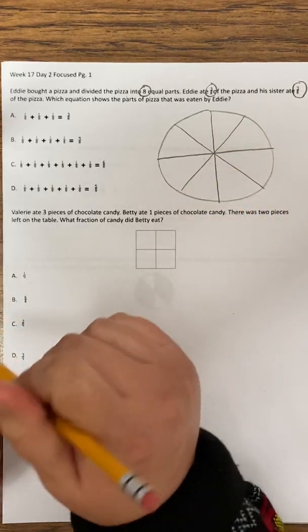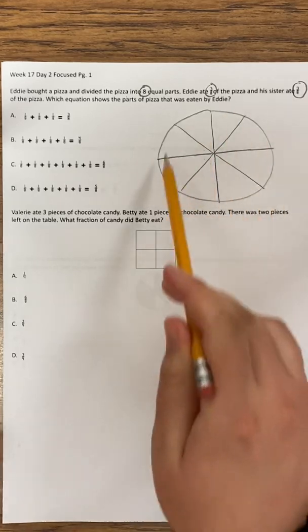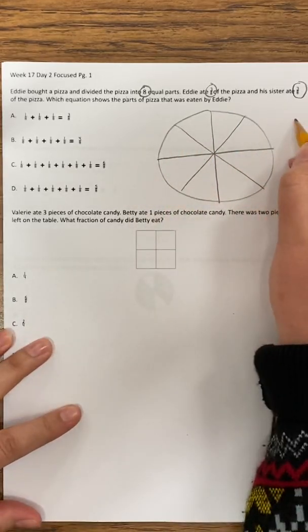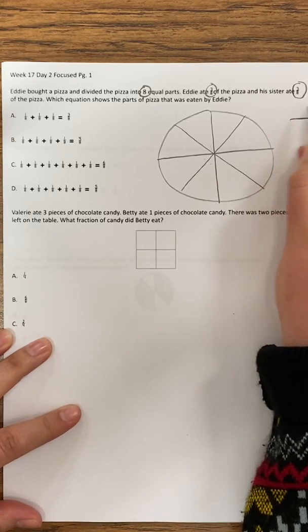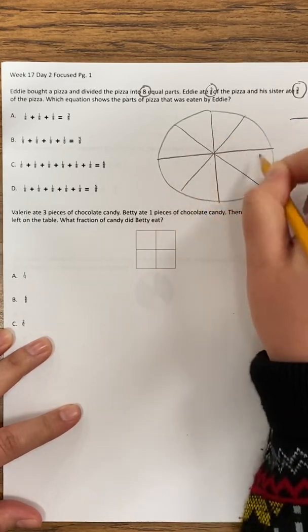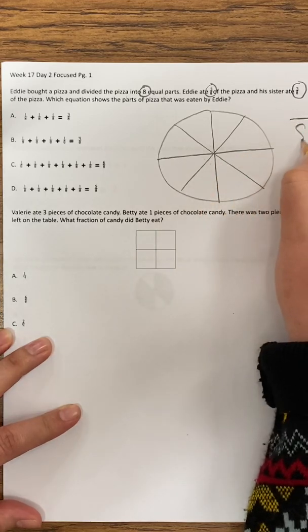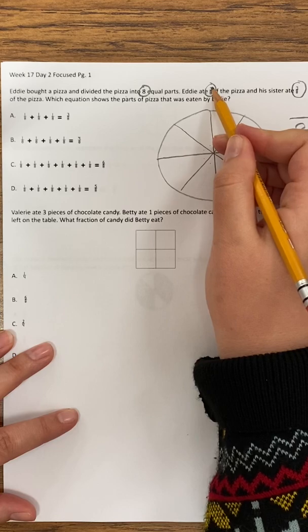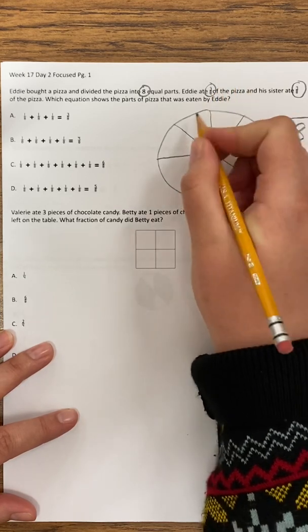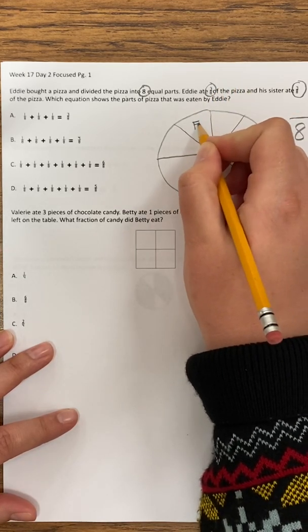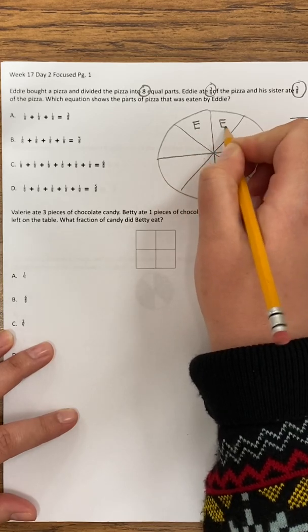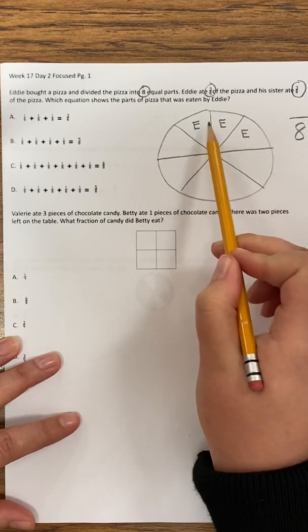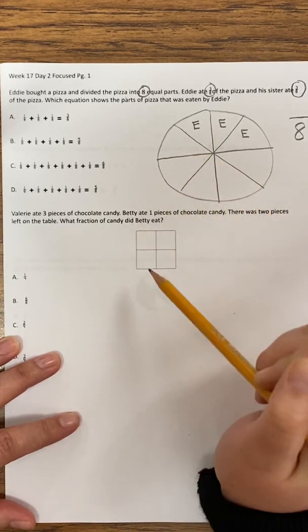Okay. Because remember, the total amount is going to help us with the denominator. So our denominator, boys and girls, that's the bottom number of this line. It is the total amount that's cut into, which is 8 pieces. So we have Eddie ate 3 out of the 8 pieces. So I'm going to put E for Eddie for 3. So E, E, E. Because that tells me that Eddie ate 3 out of the 8 pieces.